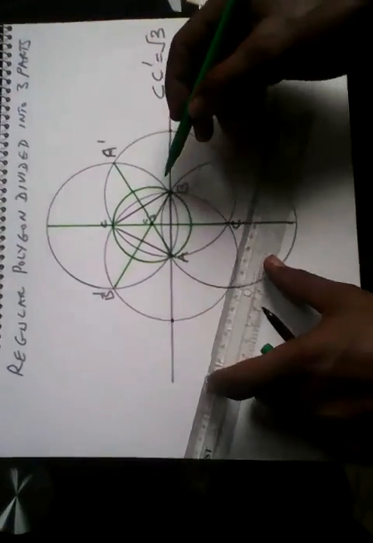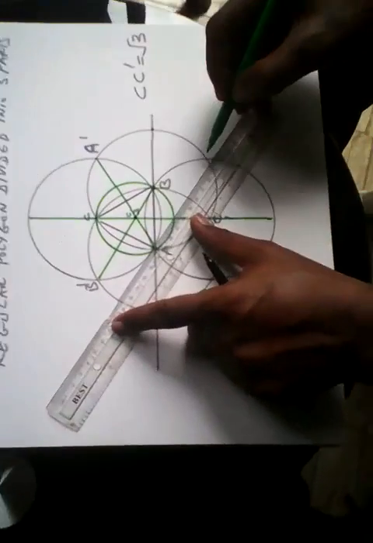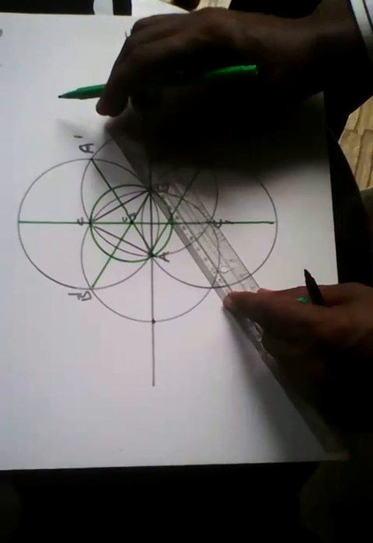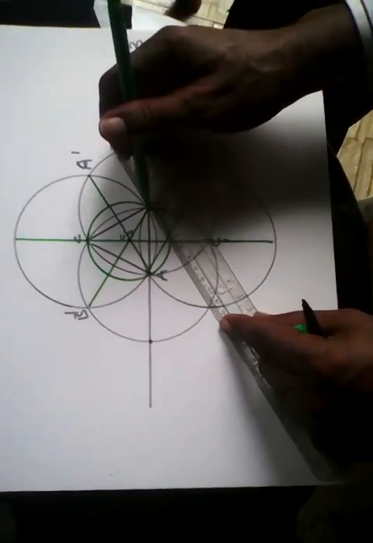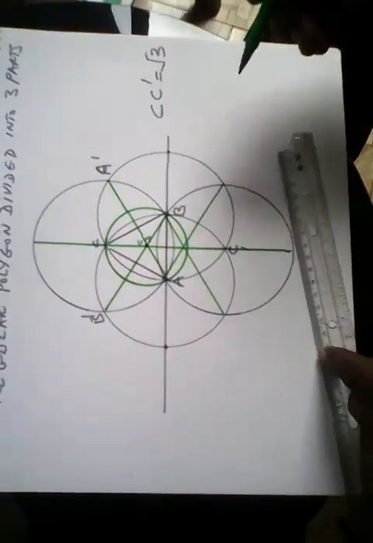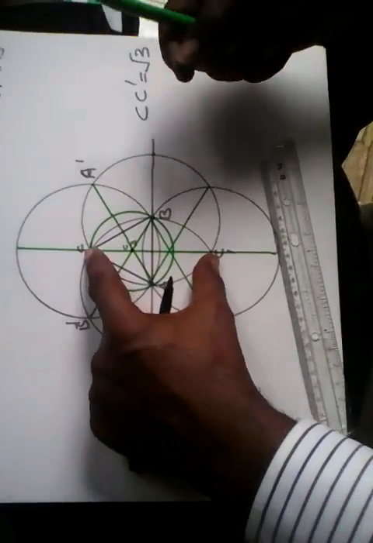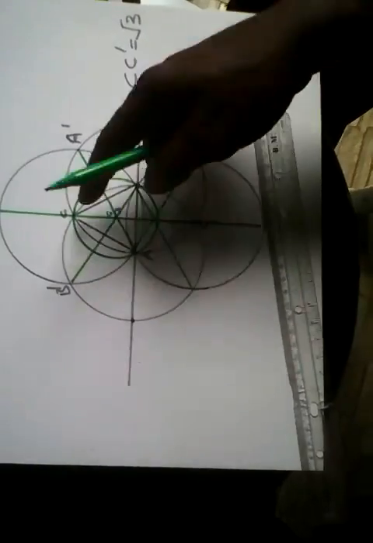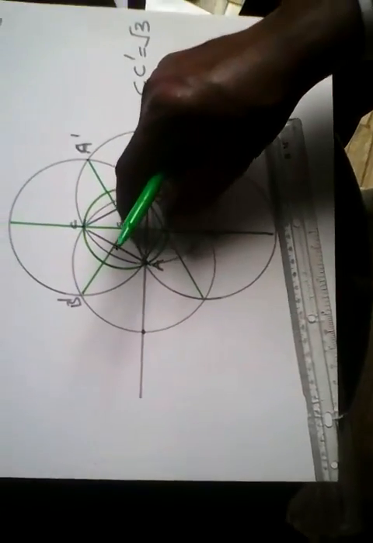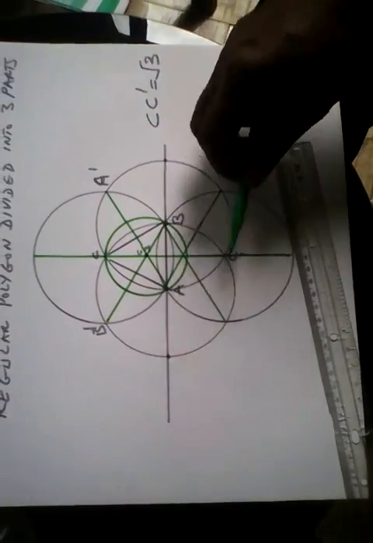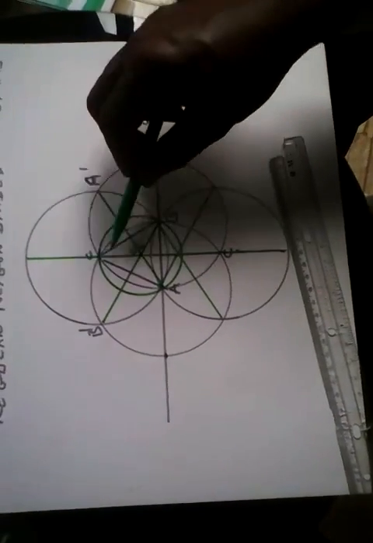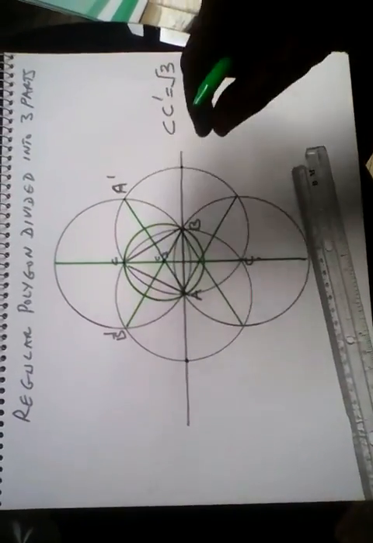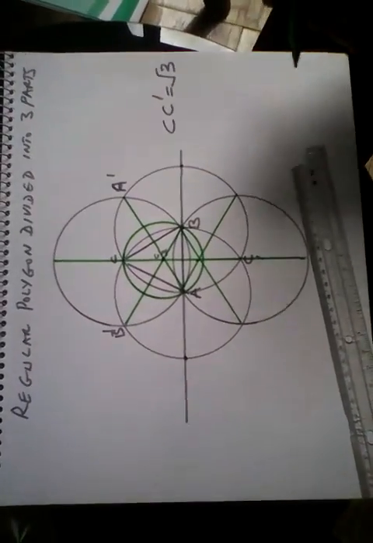So this distance from A to this point here, we can draw another crossing, and from B to this point here. By the time we do this, we find out that this distance C prime has been divided into three parts. These crossings, and this crossing. So from here to here is 1/3 square root of 3. From here to here, this point C to C3 is 1/3 square root of 3.